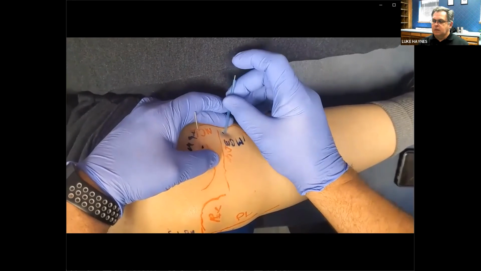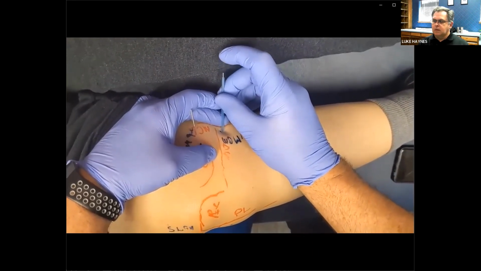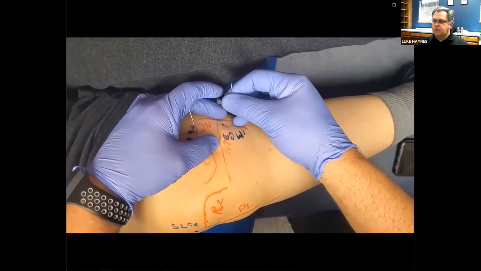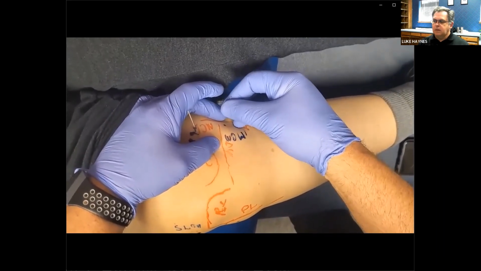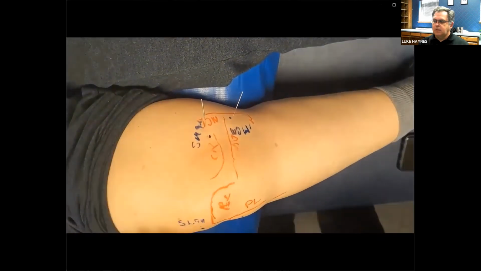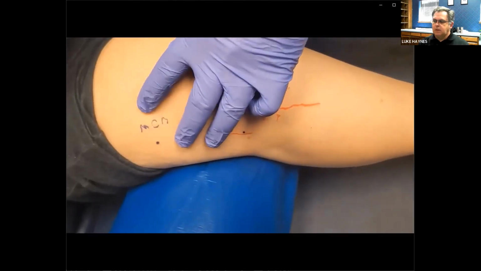Needle length is always dependent on the patient's girth. And there will be a backdrop there. Very good. If you do need to scream, you can scream.